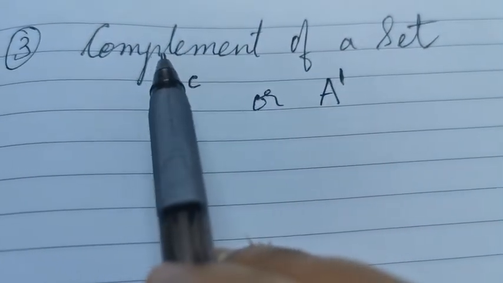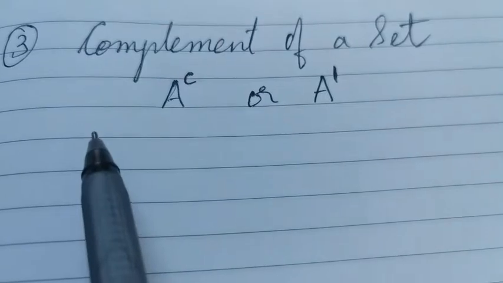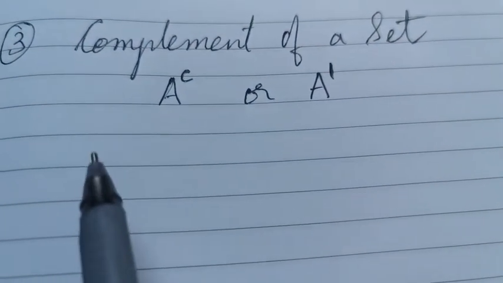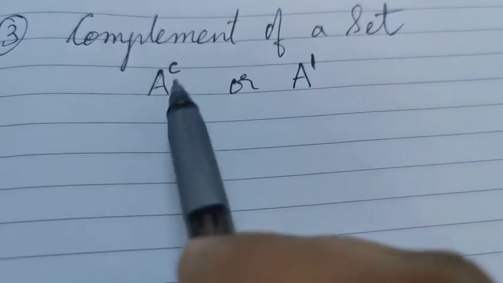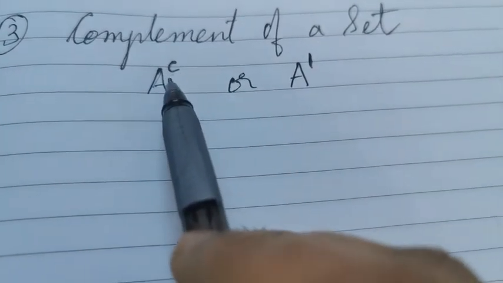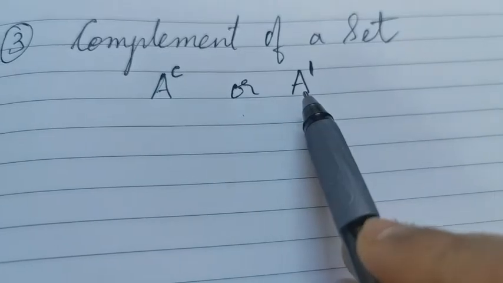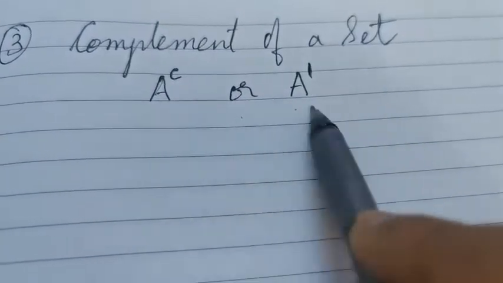The next operation is complement of a set. So if I have a set A, the complement of a set A will be represented either in this form, you put an A and a small c to the right of it at the top, or in this way. Any way is accepted.